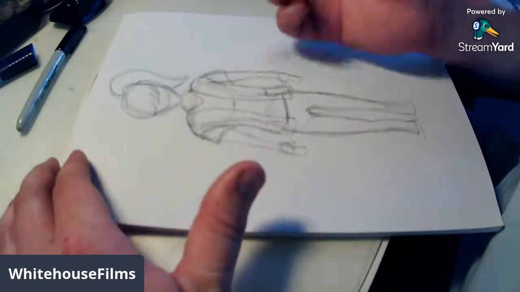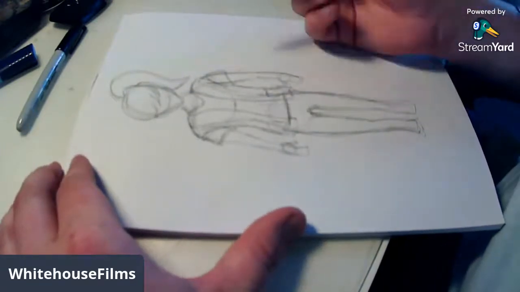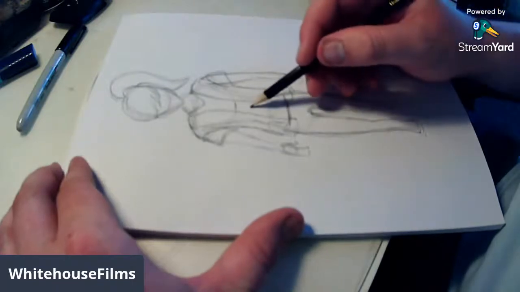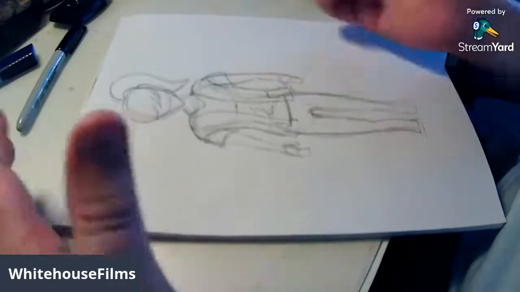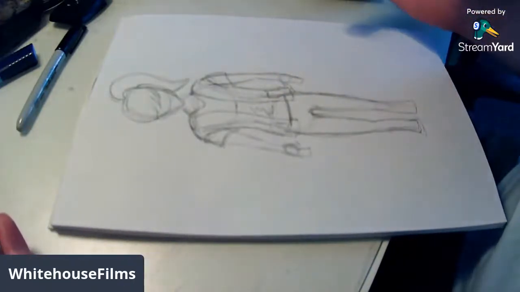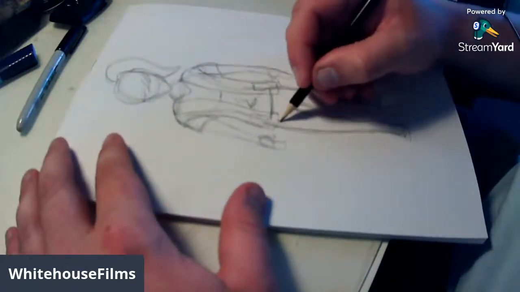Okay, now, for some reason, I always did this as a kid. I think I got this from watching Ed, Edd n Eddy, but every time I draw a t-shirt on a character, I always did this at the bottom, a sort of squiggle at the end. I think this was something to do with the wrinkles at the bottom of a t-shirt, but I did that quite a lot.